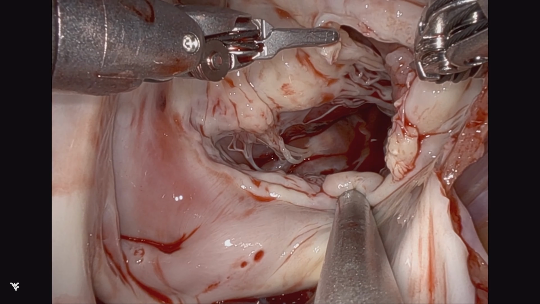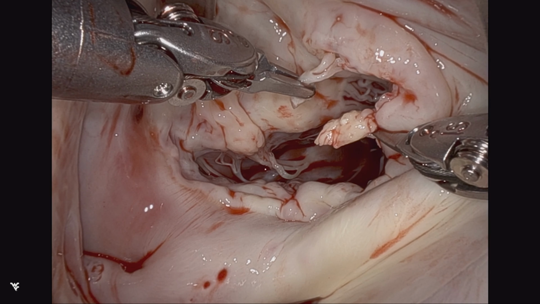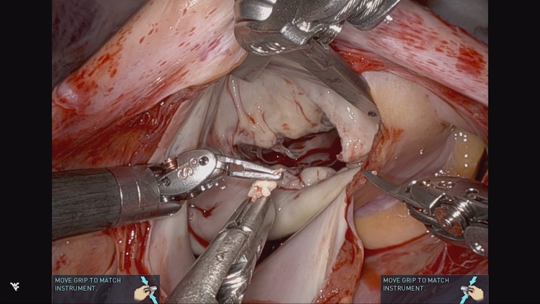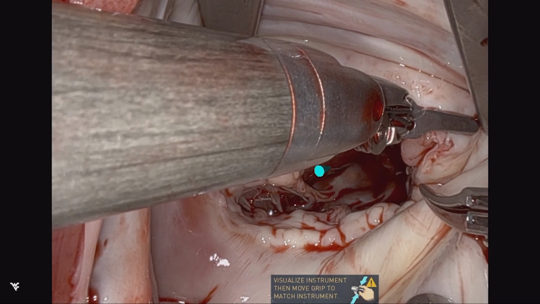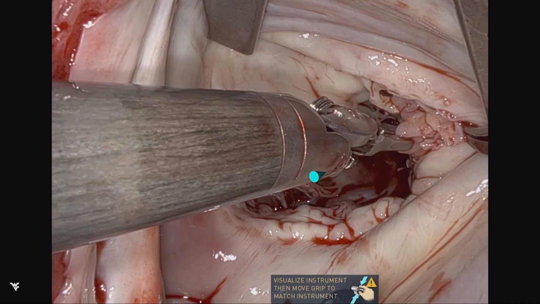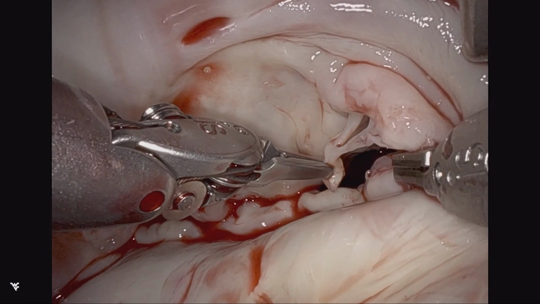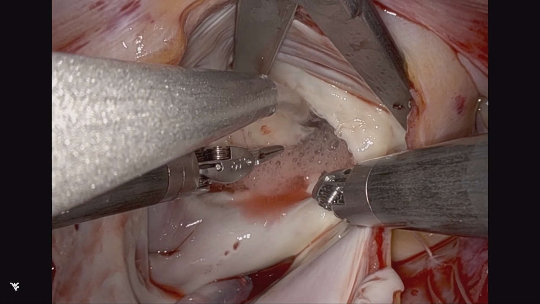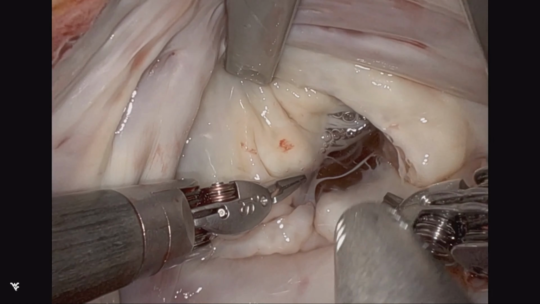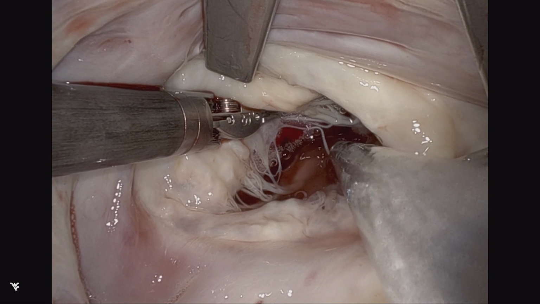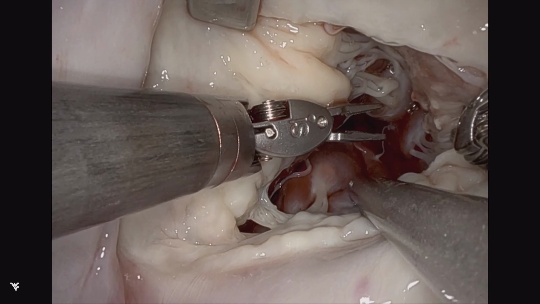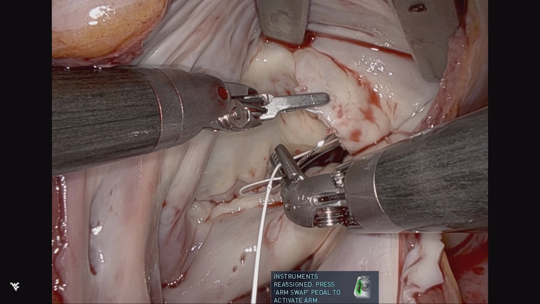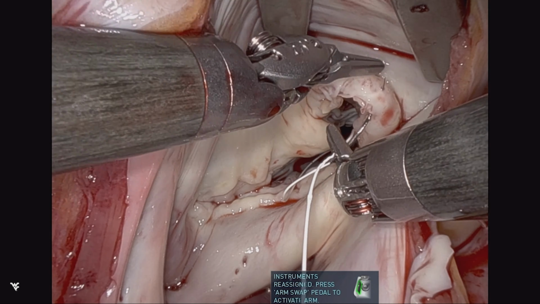Upon exposure and evaluation, one can appreciate the healed vegetation, which is resected, and the substantial amount of unsupported tissue. So you can see this involves the commissure and the majority of the beginning of P3. Now there's no active infection anywhere, and so in this situation, we elected to support this leaflet with neocords.